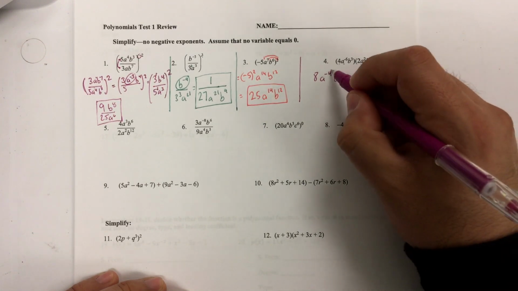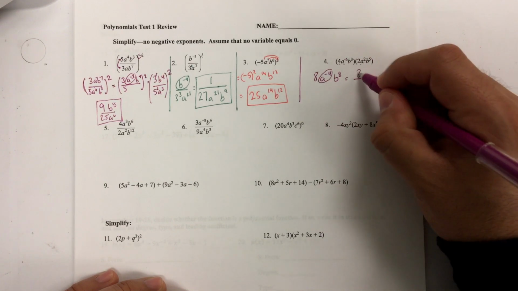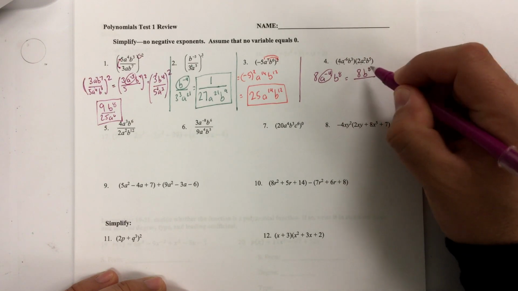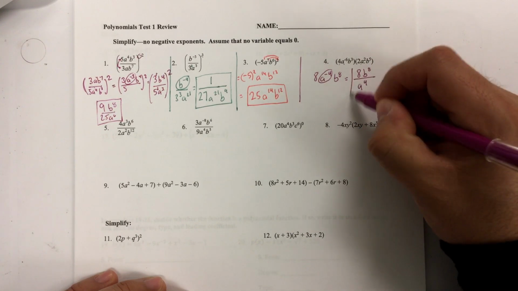And then last, this has a negative exponent. So fraction bar. 8 has a positive exponent. B to the 8th has a positive exponent, and a to the negative 4th power moves to the bottom, making the exponent positive.